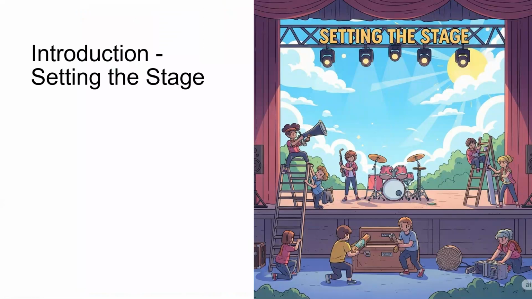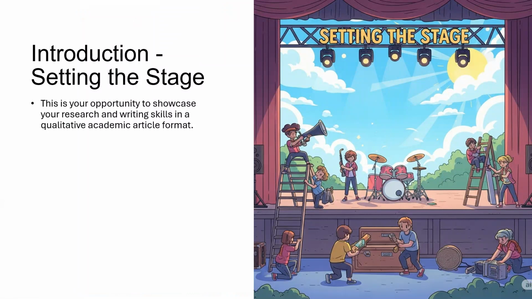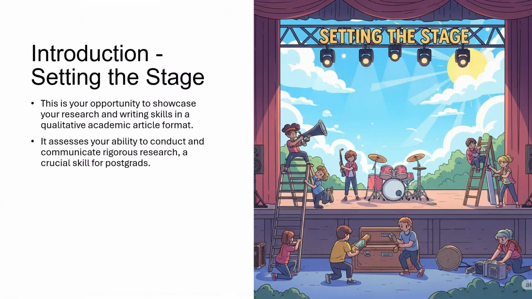This is the first part of your article, and it's the opportunity that you have to showcase your research and your writing skills in this qualitative academic article format, which I'm focusing on for this film. So, this assessment is about assessing your ability to conduct and communicate your research, which is a really important skill for a postgraduate student and when you're a graduate in the workplace.